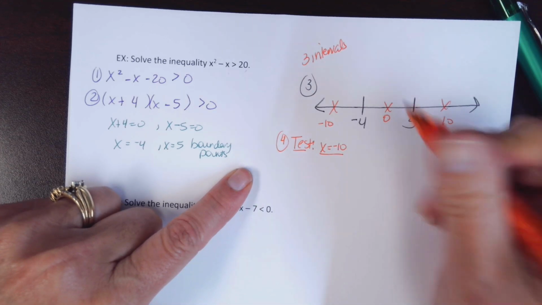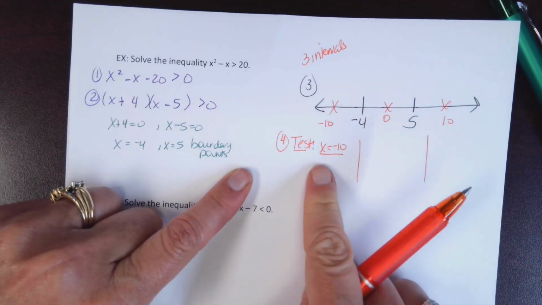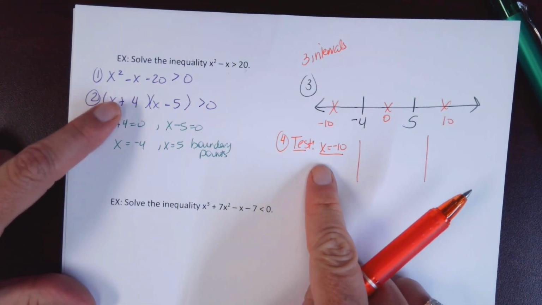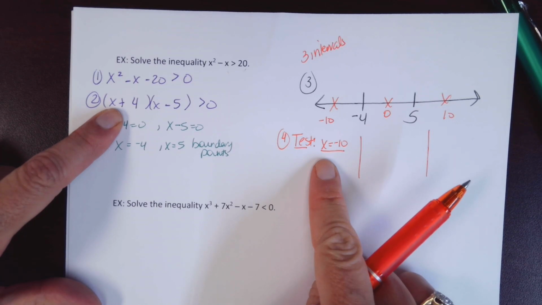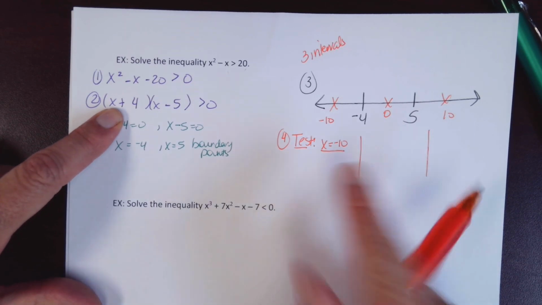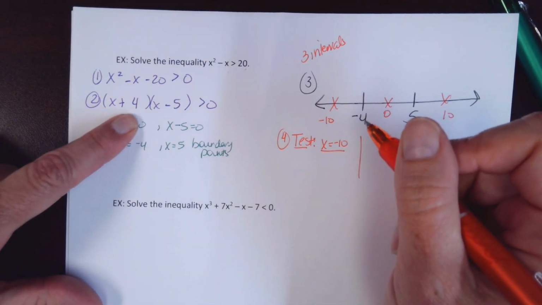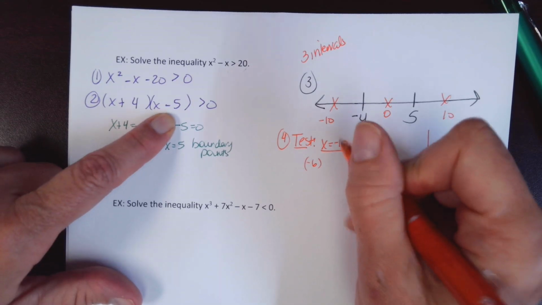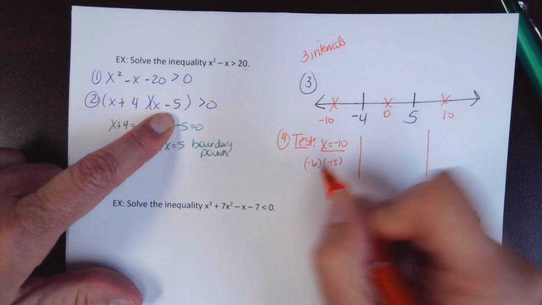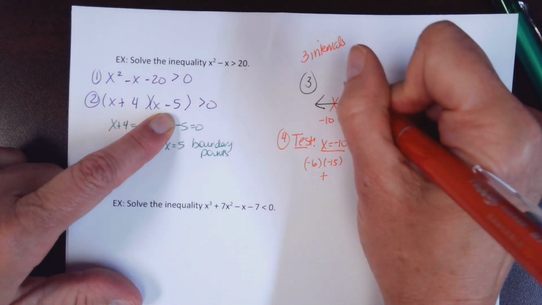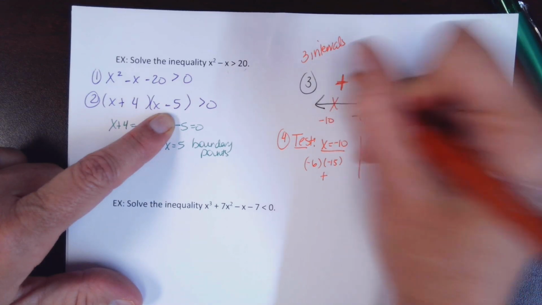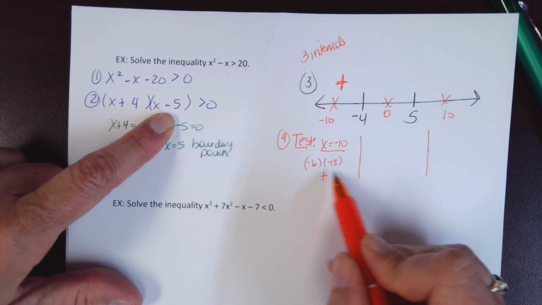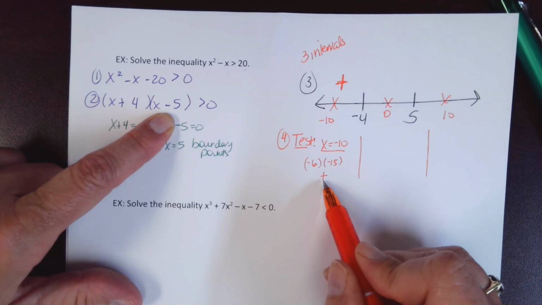What if x equals negative 10? If I put a negative 10 in here, all I care about is, is it positive or negative? Negative 10 and 4 is a negative 6, times negative 10 and negative 5 is a negative 15. Negative times a negative is a positive. So everything in this interval is positive. Again, I don't care about the values themselves. I care about is it positive or negative.